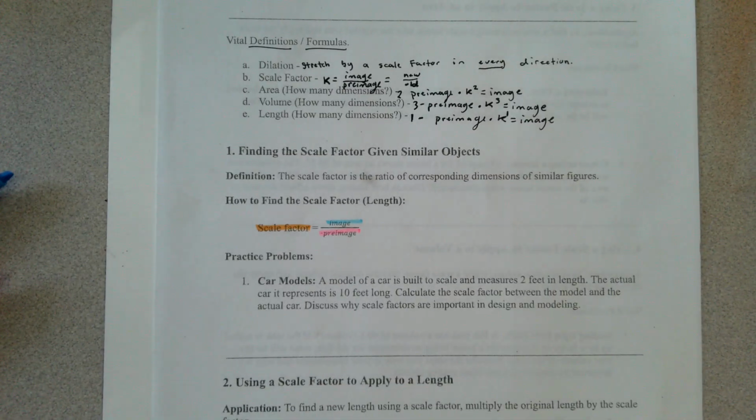Looking at the practice problems to find scale factor: a model of a car is built to a scale and measures 2 feet in length. The actual car it represents is 10 feet long. Calculate the scale factor between the model and the actual car. Discuss why scale factors are important in design and modeling.